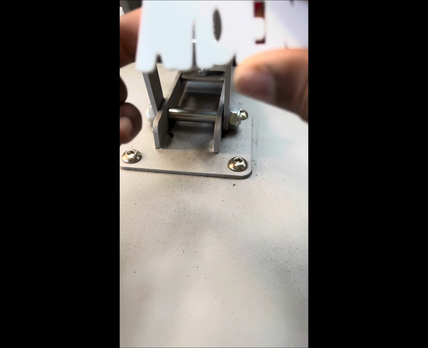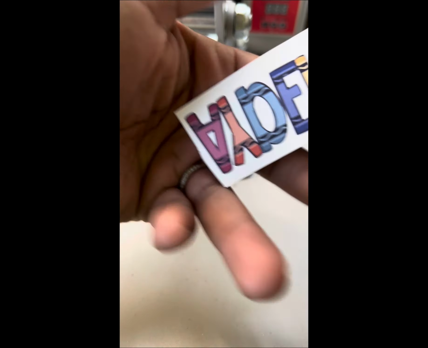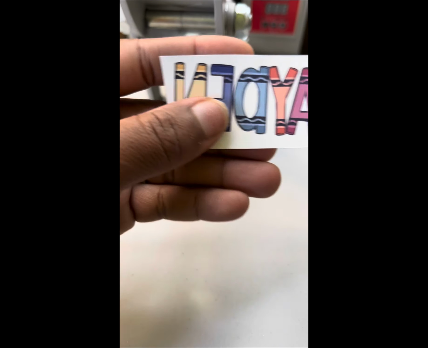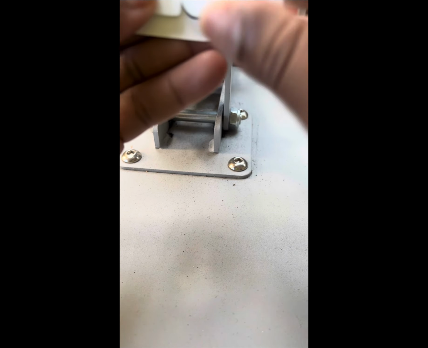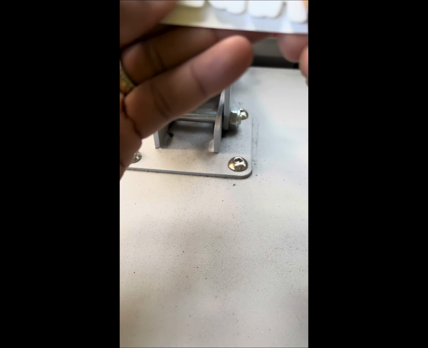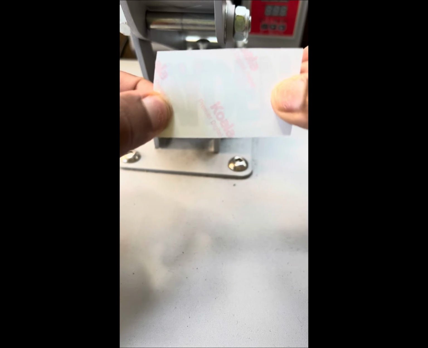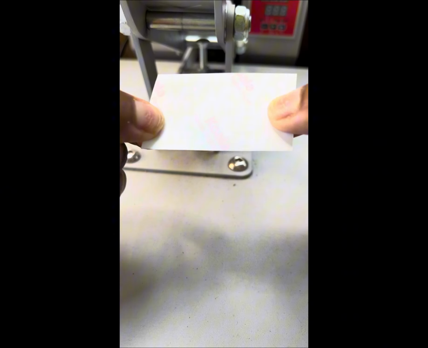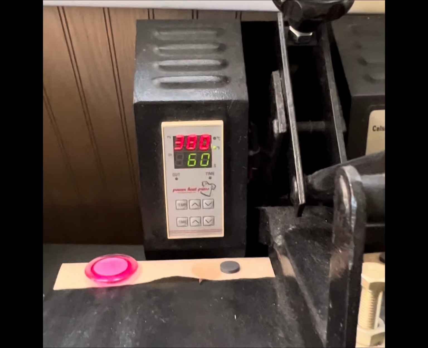So the masking is off. I already preheated the name on the sublimation paper just to make it a little easier for me to work with. And now, usually I use some type of light source to make sure that the name is completely centered inside the acrylic. Once I have that down to my liking, I'm just going to use some heat resistant tape and make sure I secure it.